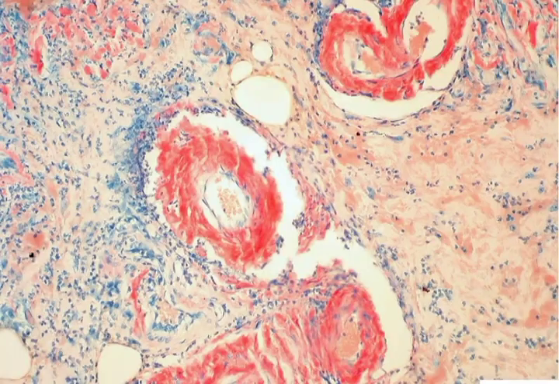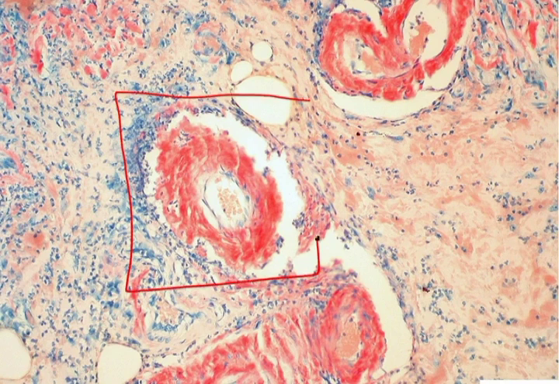So here's a couple images to highlight that. This is a picture of amyloid with a Congo red stain. It's figure 1.13 in your text. And let's just focus here, what I'm boxing in here with this square. Let's focus here for a minute. First of all, notice that the center of this area, the center of the square, sort of represents a blood vessel. So this circular space in the center represents a blood vessel.